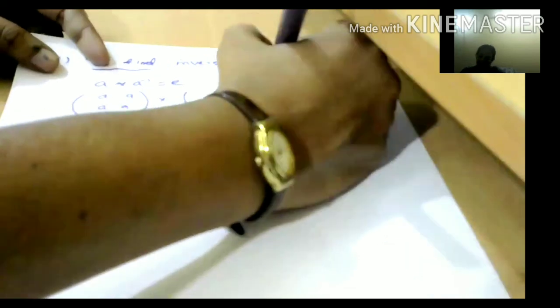So multiplying with the inverse matrix, this is equal to E. That is the answer.